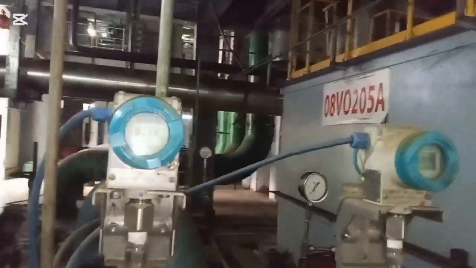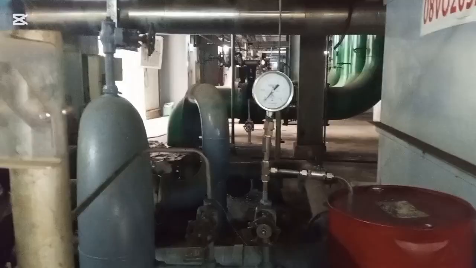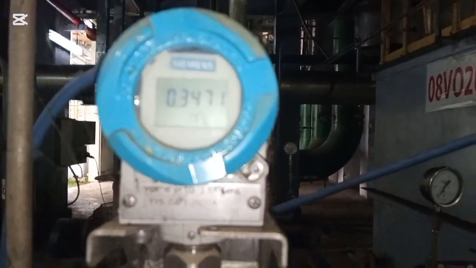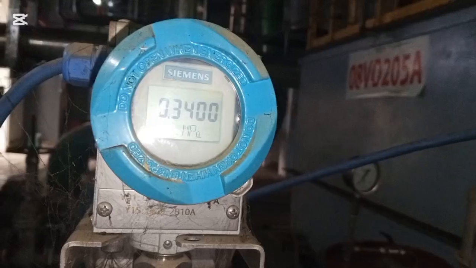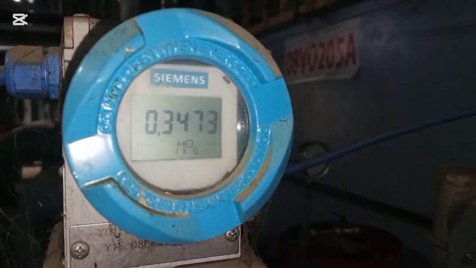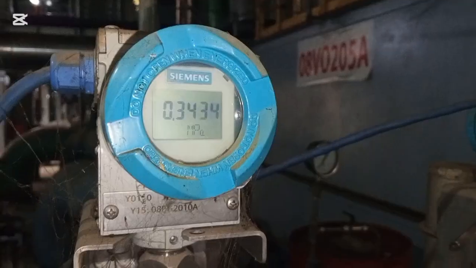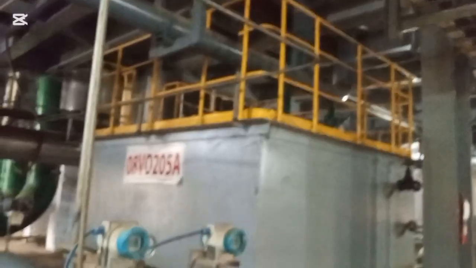Here are 2 transmitters. This is also a valve. This is the drain valve. This valve is closed, and here is the transmitter. You see, this is the pressure. Here is 0.34, that means 3.4 kg per centimeter square pressure of this pump, that is the ejector suction line pressure.